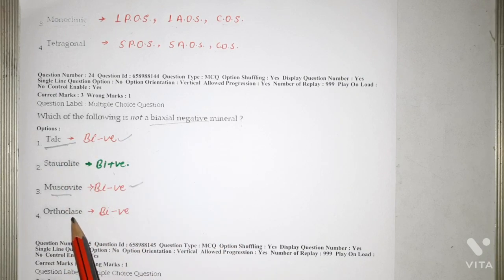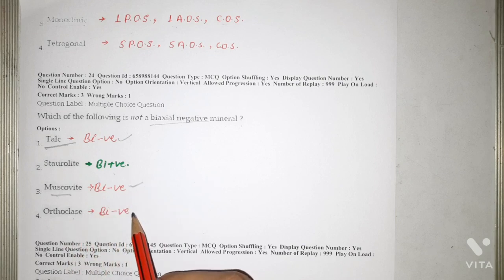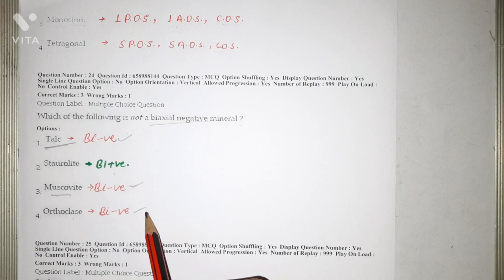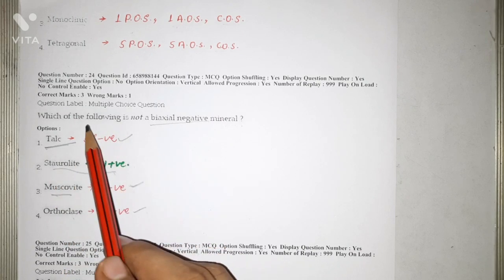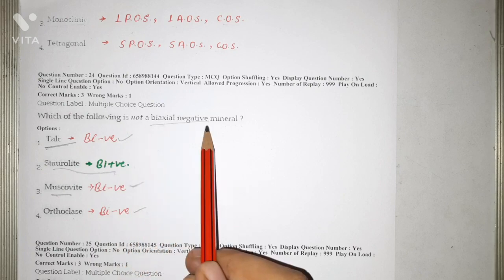Orthoclase belongs to the K feldspar, and all the K feldspars, whether it is orthoclase, microcline, or sanidine, are biaxial negative. Okay, so all these three minerals are biaxial negative. Only staurolite is a biaxial positive mineral. So the question is asking which of the following is not a biaxial negative mineral. So the correct answer is staurolite.